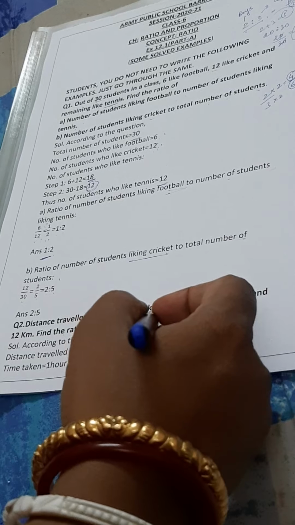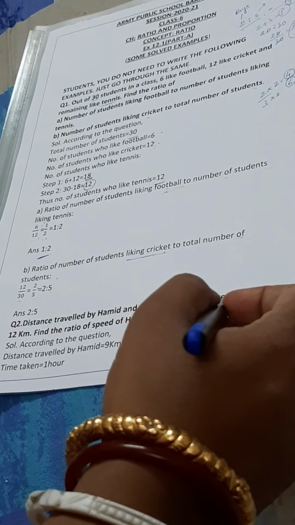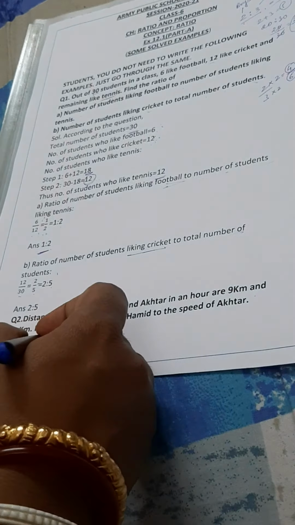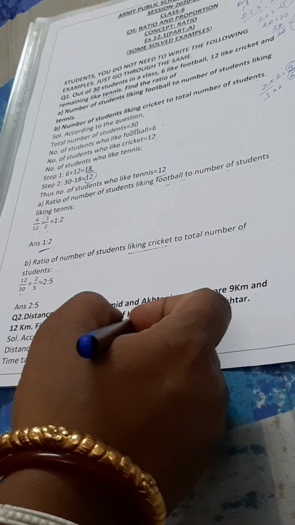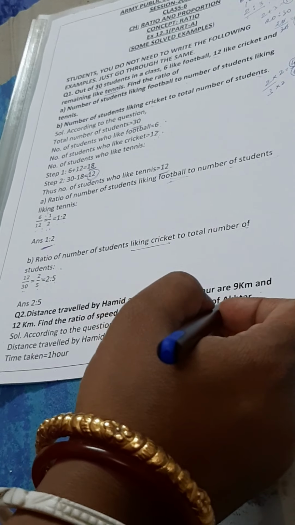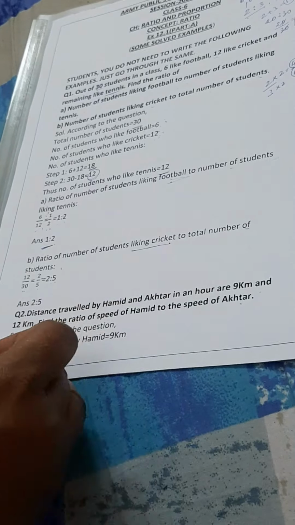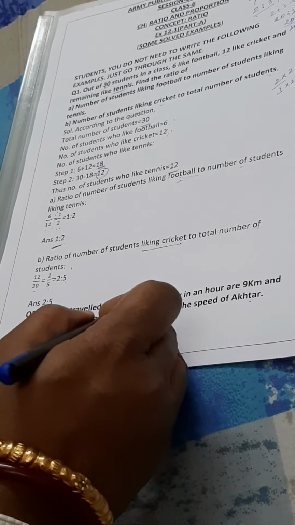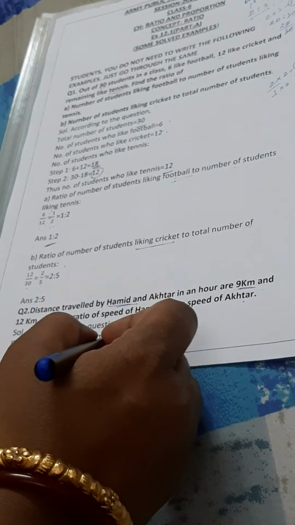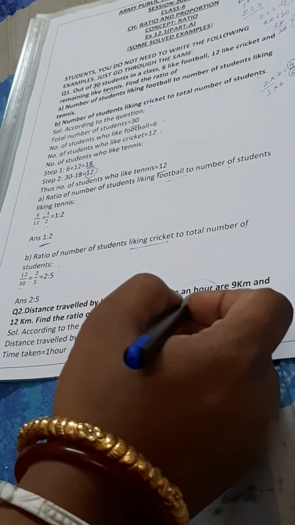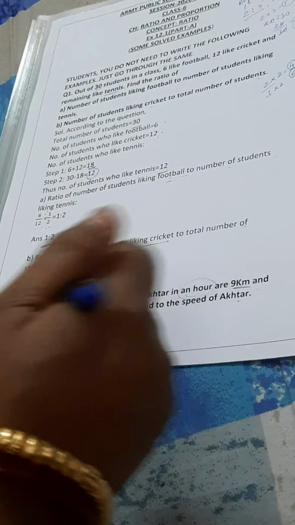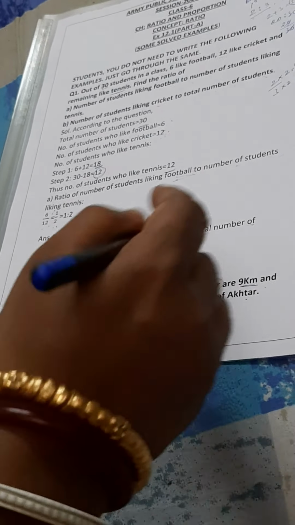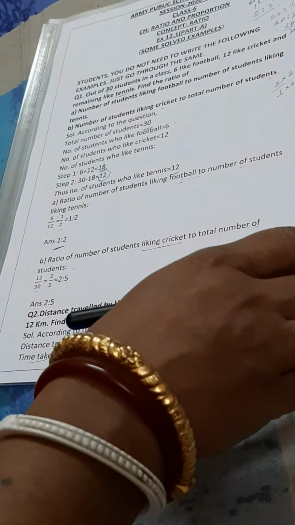Distance travelled by Hamid and Akhtar in an hour are 9 km and 12 km. Find the ratio of speed of Hamid to speed of Akhtar. Now what is given? It is given that distance travelled by Hamid is 9 km, and that too in an hour. In an hour means in 1 hour. So time taken is 1 hour and distance travelled is 9 km.